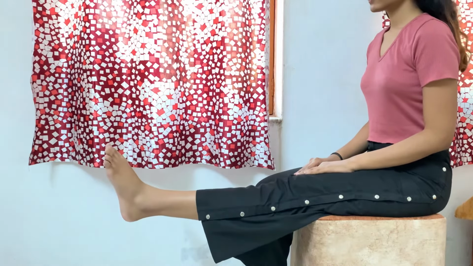Now last is holding a position. So for the upper limb, the patient will flex his shoulder to 90 degrees and hold this position. If the patient has postural tremors, then when he holds this position, there will be tremors because the patient will be unable to hold this position against gravity. Because this is an against-gravity position and the patient will be unable to hold this. For the lower limbs, the patient will extend his knee and hold this position.